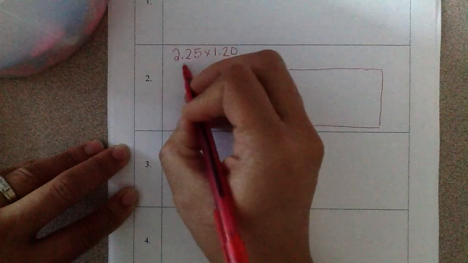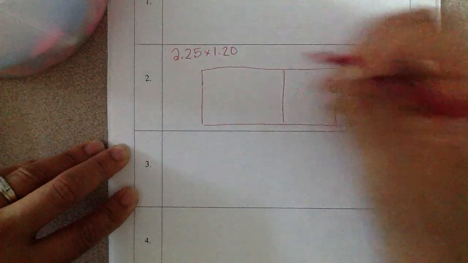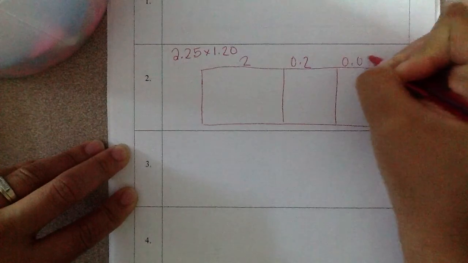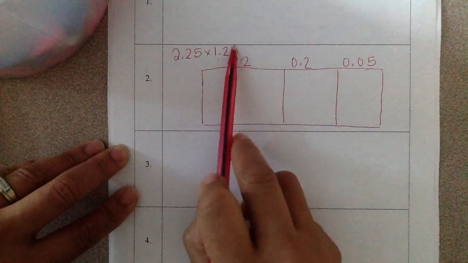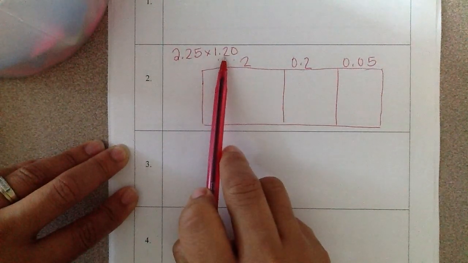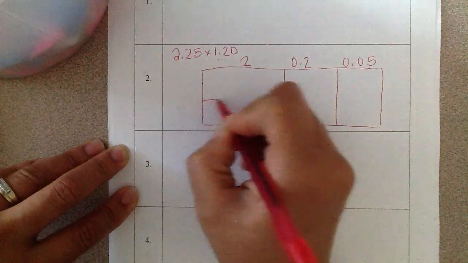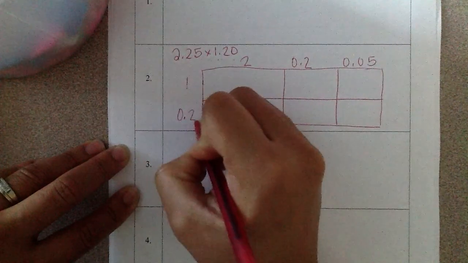Okay, and I see that my first number has 3 digits, so I'm going to give myself 3 sections. So I have 2 wholes, I have 2 tenths, and I have 5 hundredths. Here, this has 3 digits, but that 0 really doesn't change the value, so I'm just going to use 1 and 2 tenths because it's the same thing as 1 and 20 hundredths. So here I'm going to split this into 2 sections, and I'm going to have 1 whole, and then I'm going to have 2 tenths here.